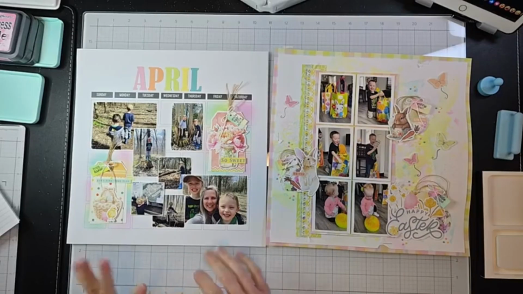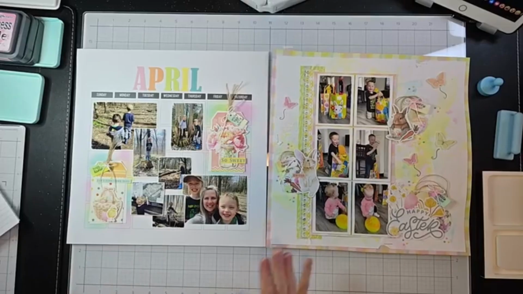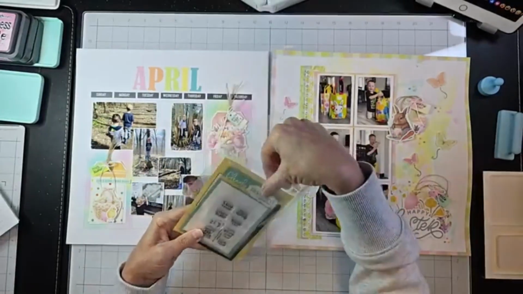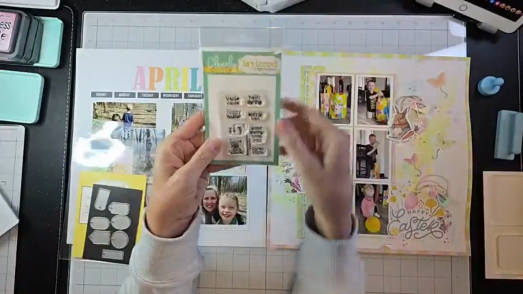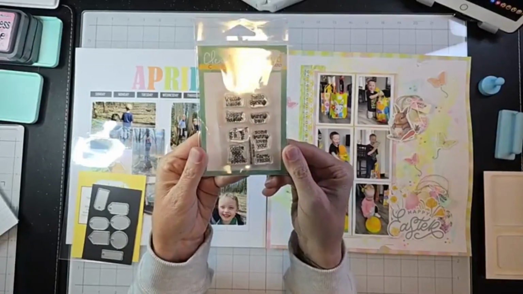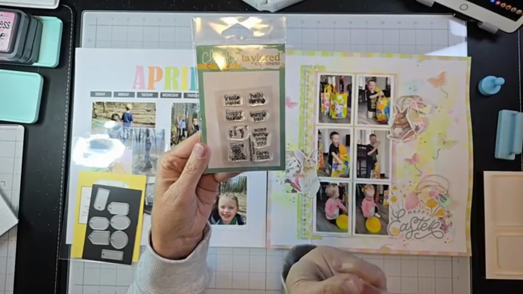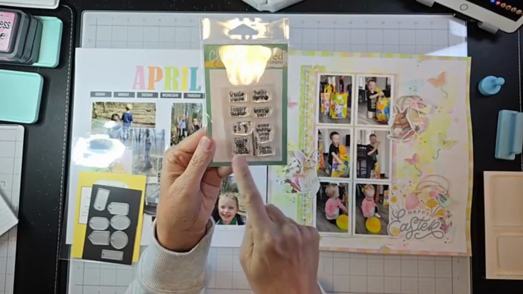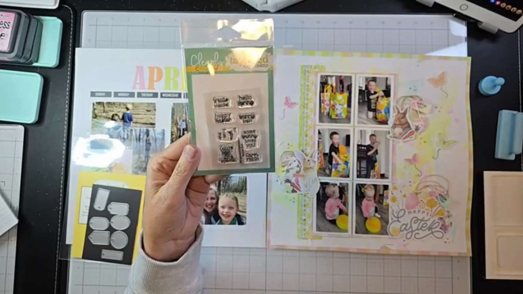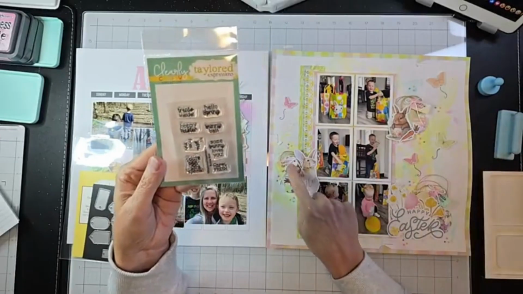Okay, and then let's talk about the stamp sets I used. So, look this way here. So the first one is this set here. It's called Bunny Bait. And it's just a small little stamp set that has spring/Easter stamps on it. And that is what I used on my little tags.